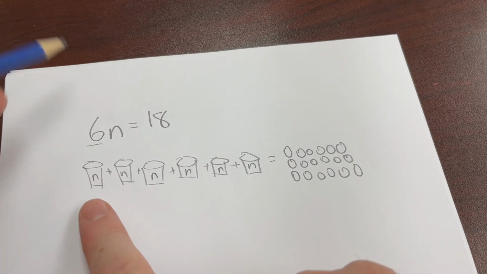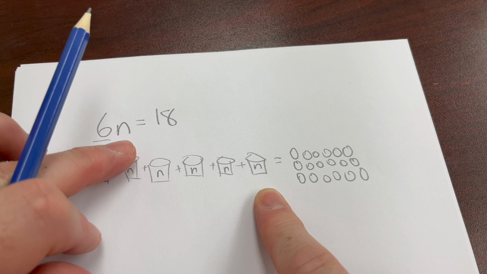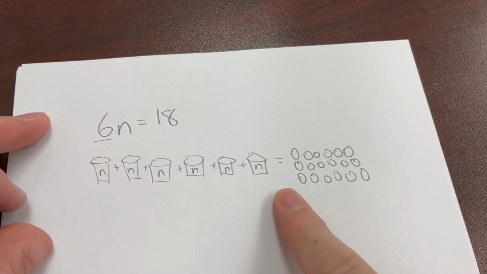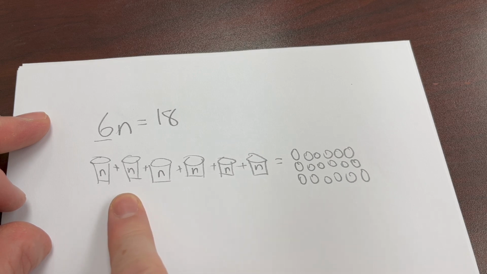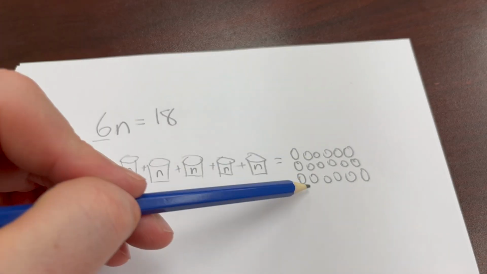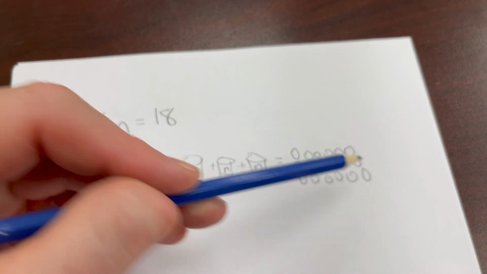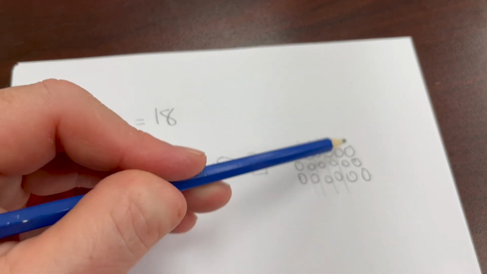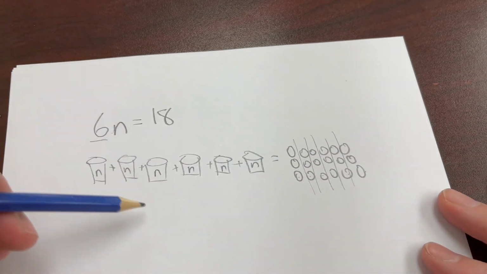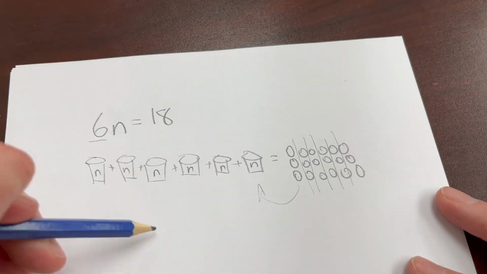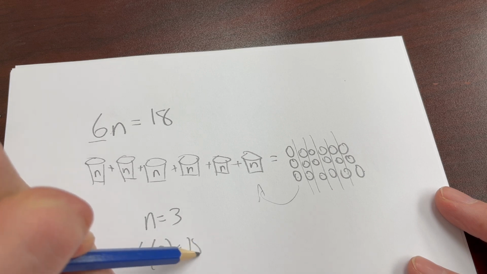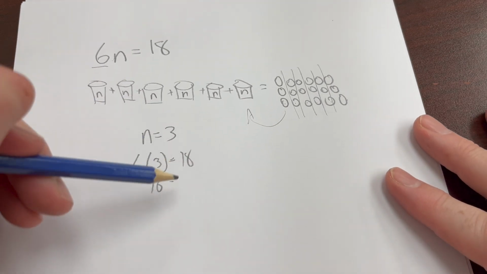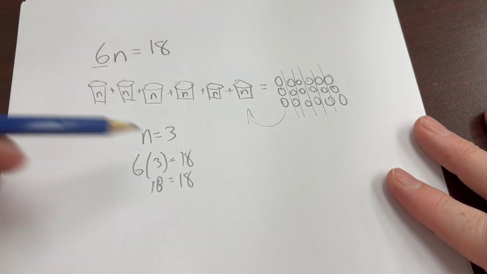All right, so we've got 6 cups, or 6 variables here, and then we've got 18 on this side. So we have to have 18 distributed evenly between these. So we've got 6. One way you look at this, 1, 2, 3, 4, 5, 6. So it's evenly distributed. There's 3 in each of these. So n equals 3. 6 times 3 equals 18. 18 equals 18.